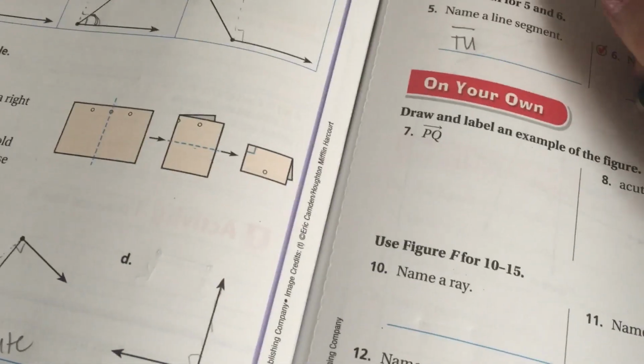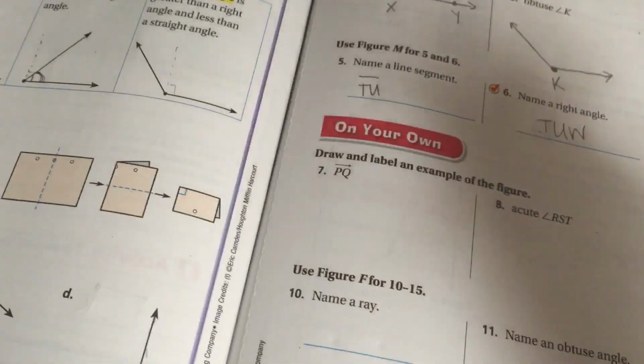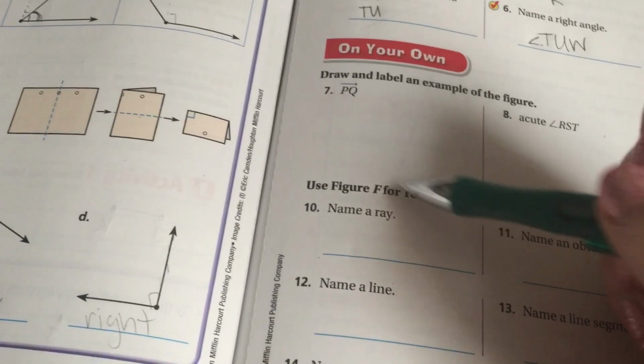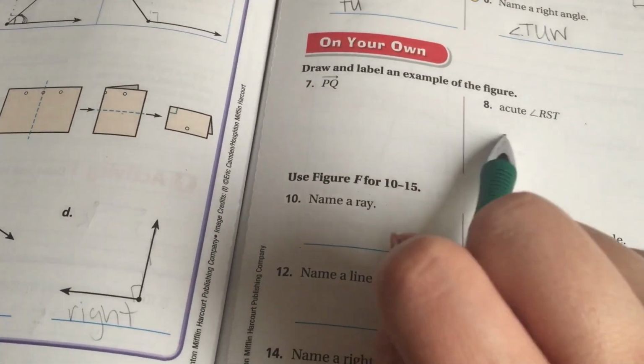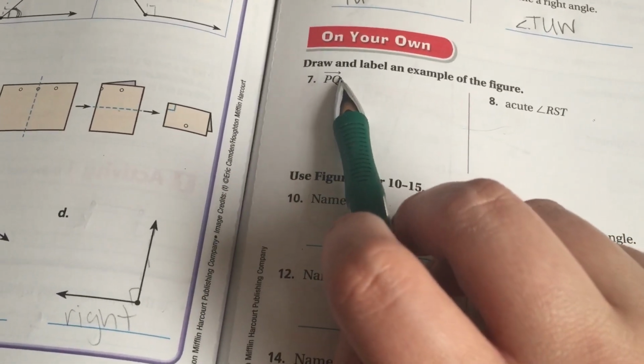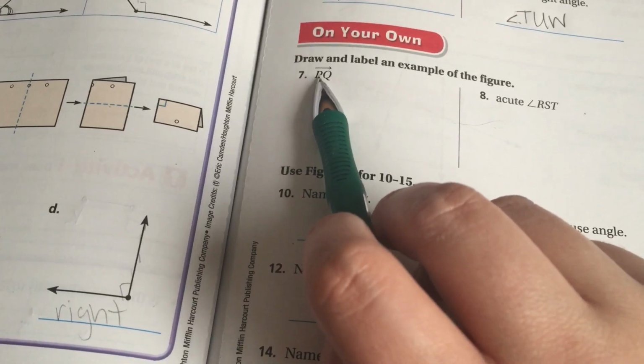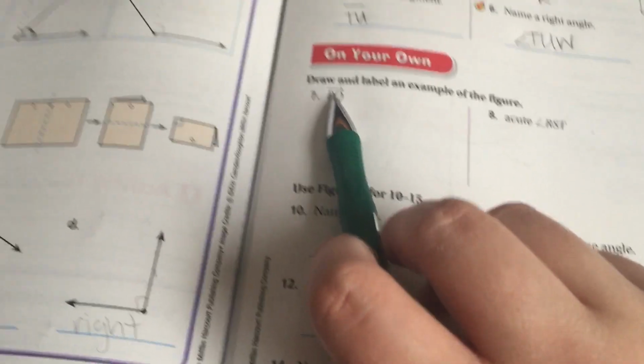So just make sure that doesn't look like an L, okay? Kind of like mine did. So angle. All right, draw and label an example of the figure. This is a ray from point P to point Q. We know with rays that the endpoint is whatever the first letter is.